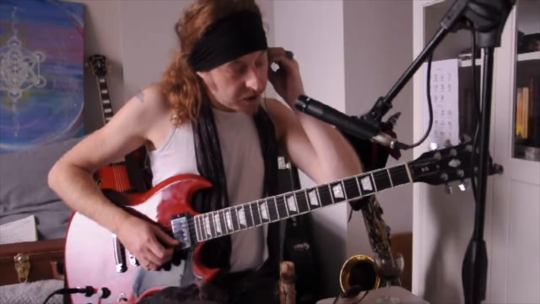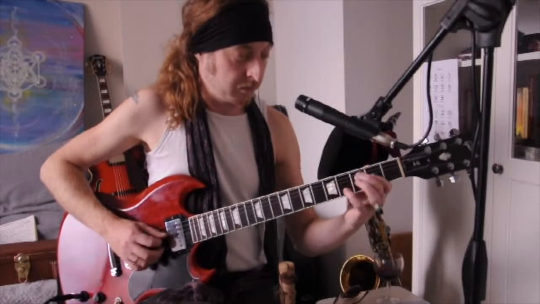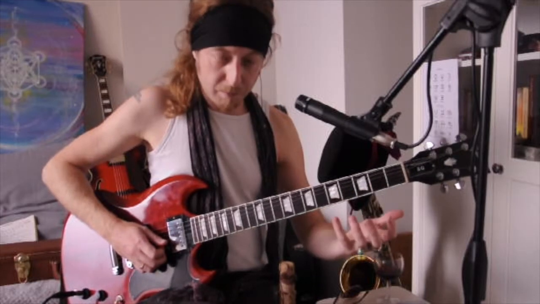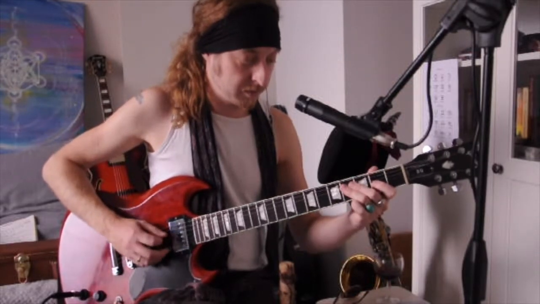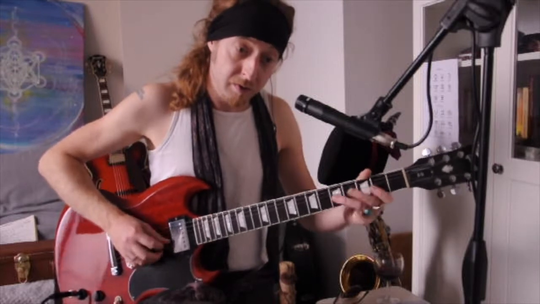So when you're playing in this box underneath, try to be aware of the shape, but also consider it as potentially being major as well, A major. And you can mix the two together.